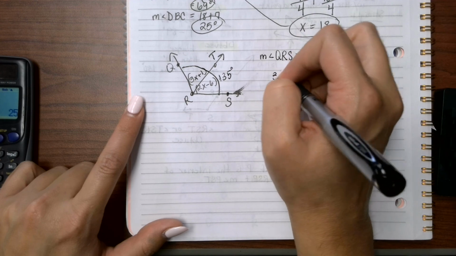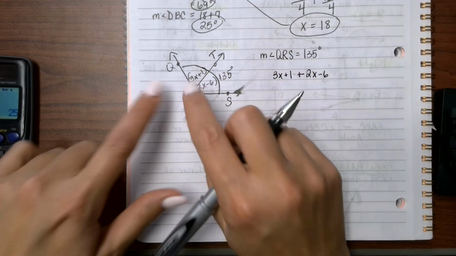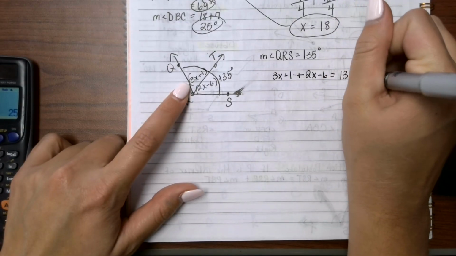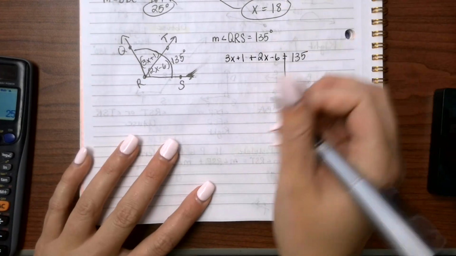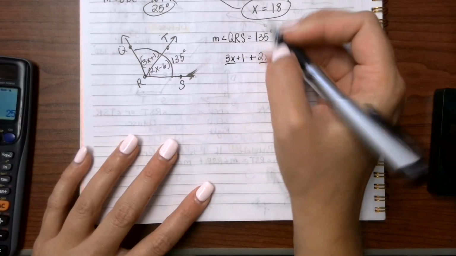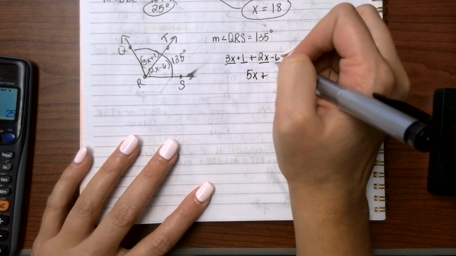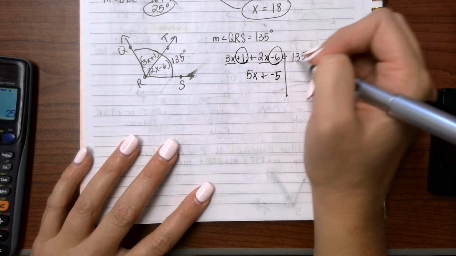So 3x plus 1 plus 2x minus 6. I added those two angles together. I'm going to set that equal to 135. Now I'm going to solve. 3x plus 2x is 5x, plus 1 and negative 6 gives us negative 5.